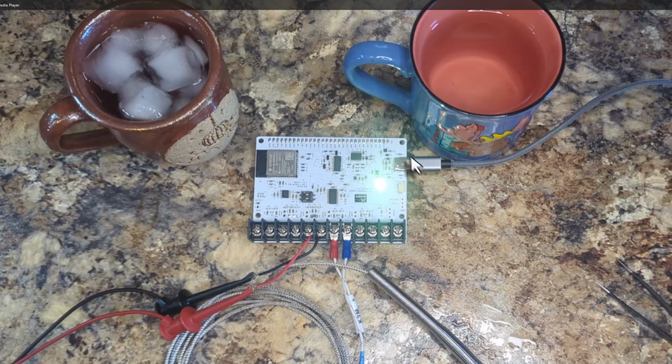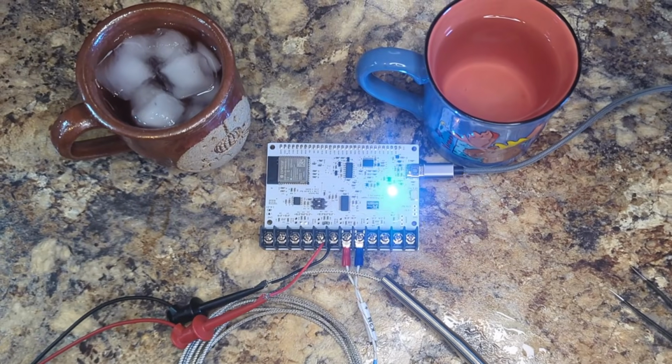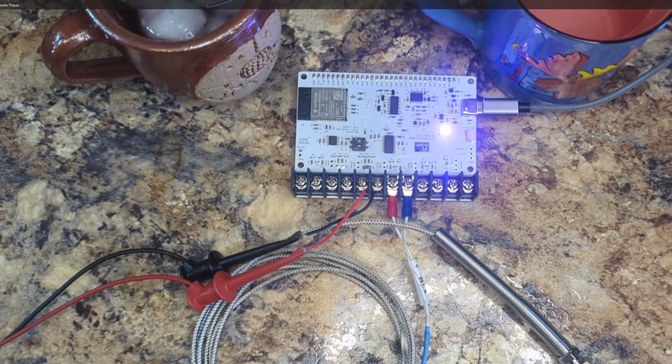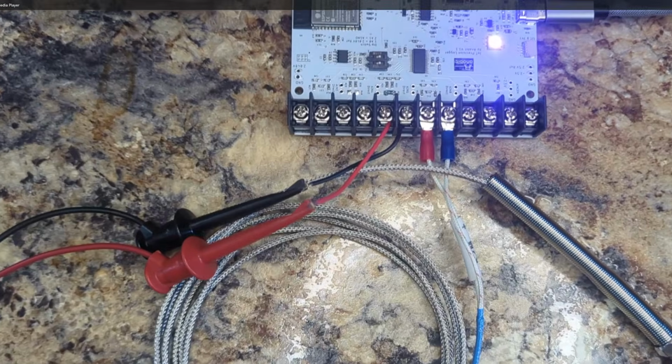We're powering it from the USB-C connector. What you see here is the RGB LED, which will cycle through different colors. And I wanted to show the versatility of this design. So we're showing two measurements, a K-type thermocouple measurement and a current measurement. You can see those are connected to the screw terminals.